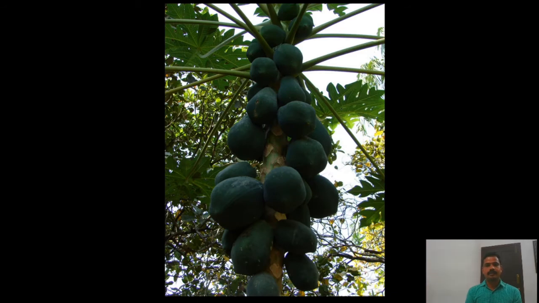So this is a plant, a useful plant. It is commonly known as papaya in English, and it is known by many common names in Malayalam: papaya, karmosa, karuta, kaplanga.